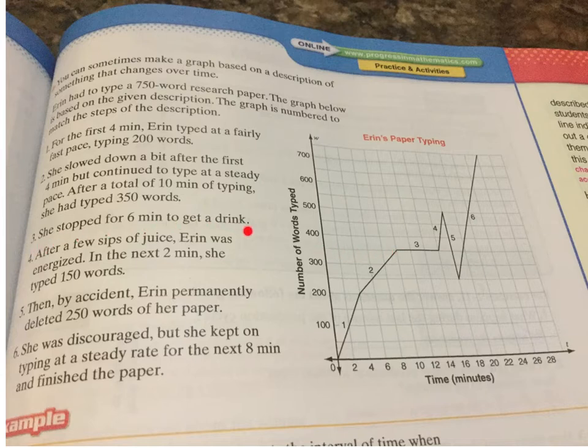It says she stopped for 6 minutes to get a drink. So here it's 2, 4, 6, and there's no movement. She's only still typed 350 words. So those flat lines mean she hasn't typed anything.